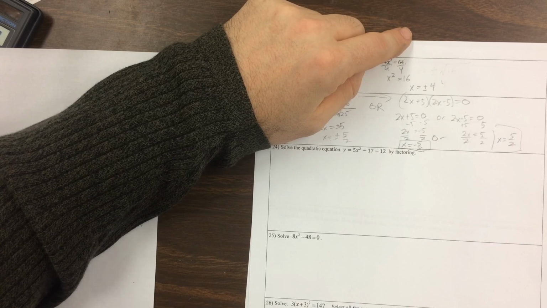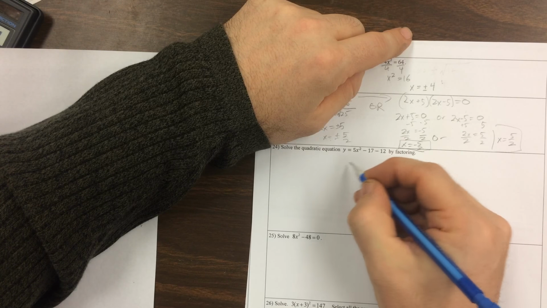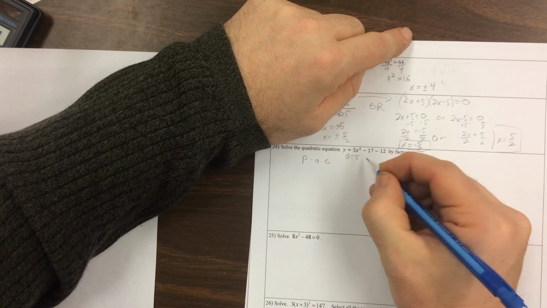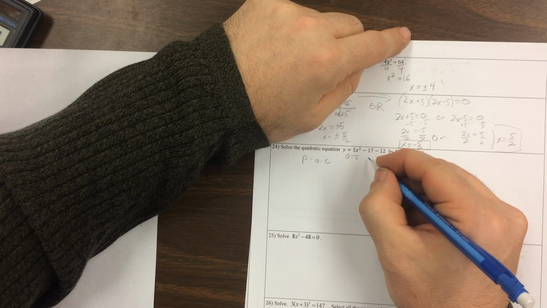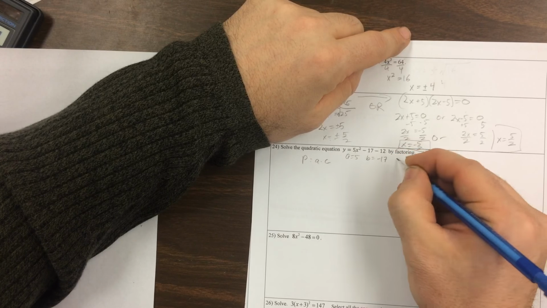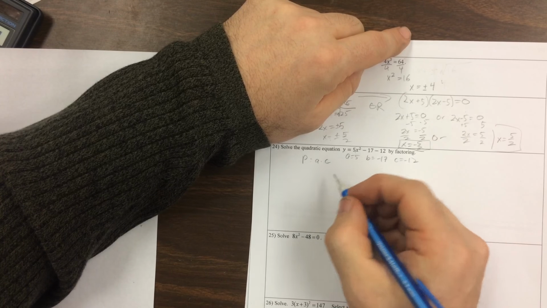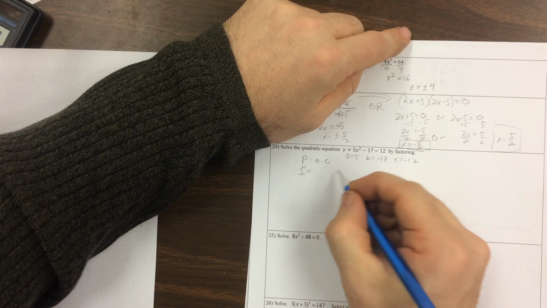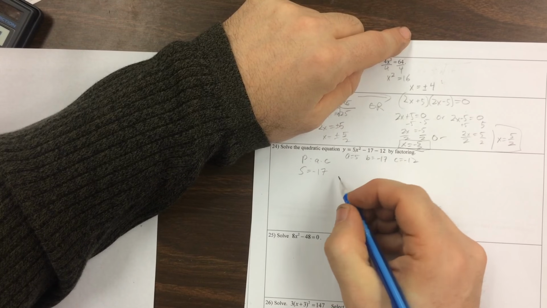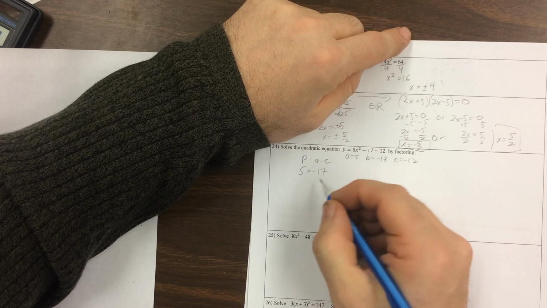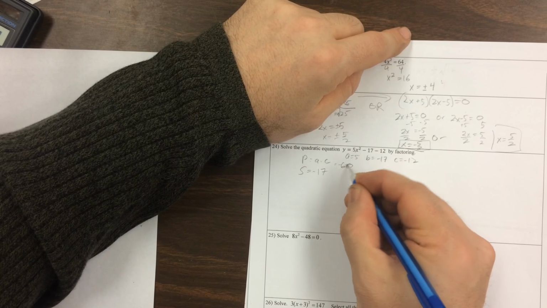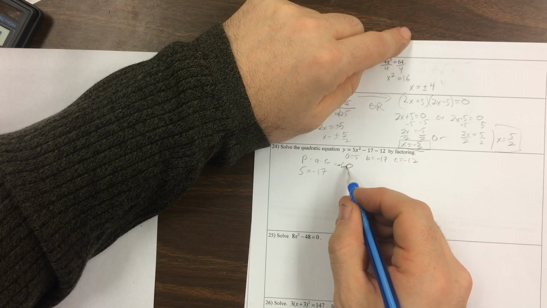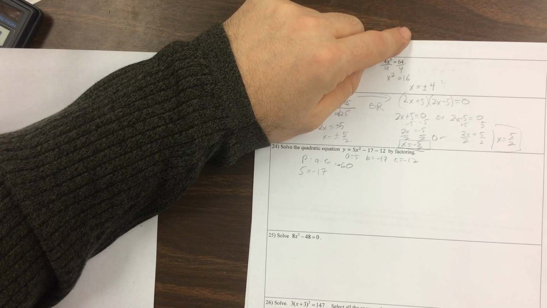So this is how we do that. Our product is a times c, so a equals 5, b equals negative 17, and c equals negative 12. Our sum is negative 17, and our product is negative 60. So we're looking for a pair of numbers that multiply to get negative 60 and add to get negative 17.